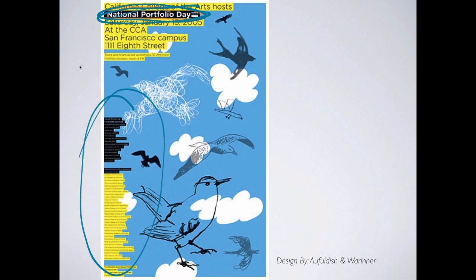Maybe from 12 we see the birds. We're kind of like, hey, that's kind of cool. And then we look at it 6 feet and we say, okay, National Portfolio Day. Oh, it's January 15th, 2005 at the CCA. Okay, that's kind of interesting, right? And then I move to the 3 feet and I start to say, oh, whatever this says? I don't even know what that says, right? I see that at 3 feet, and then I move up to 1 foot and I see this stuff.